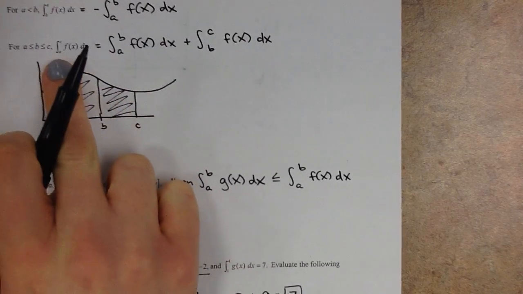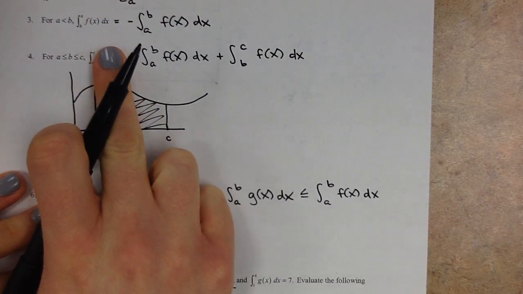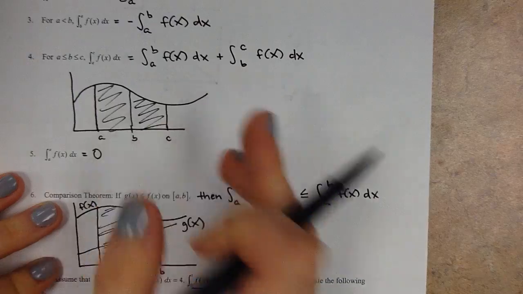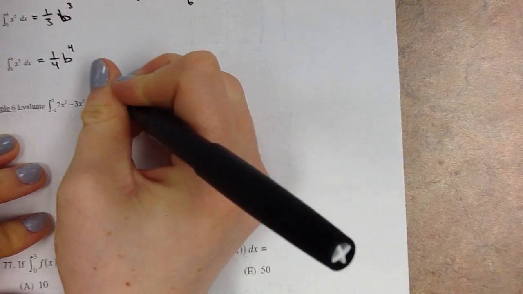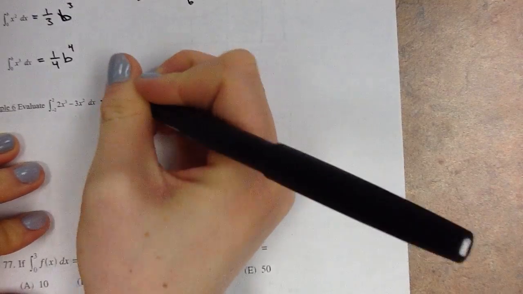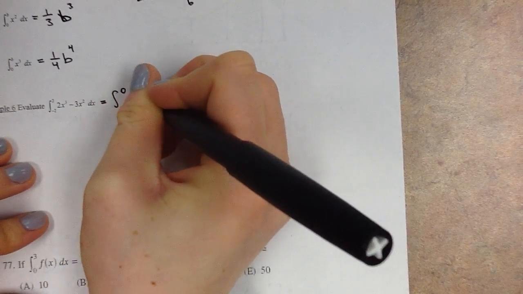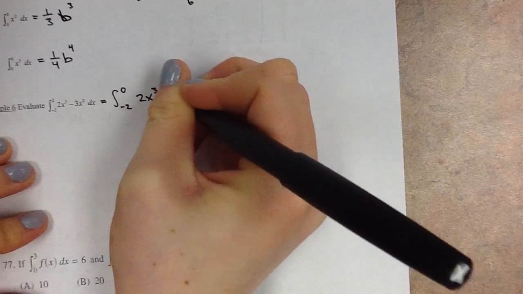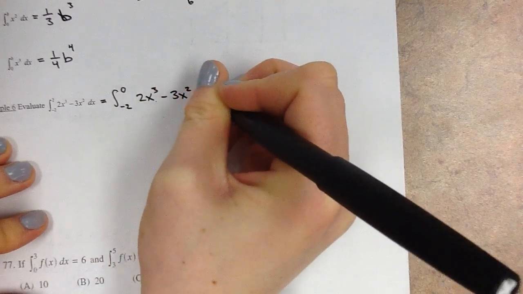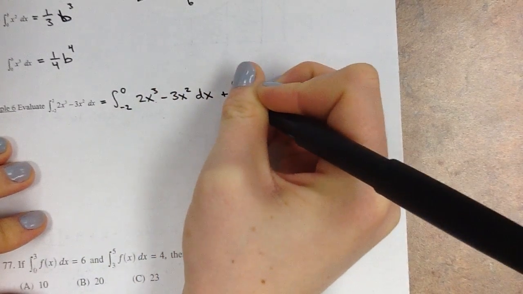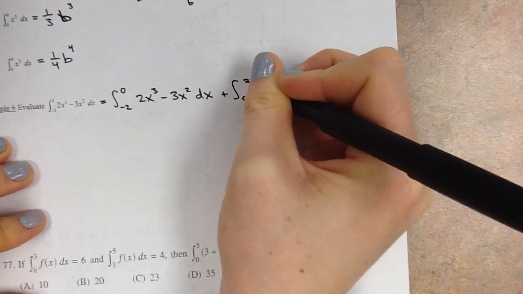So if we look back at this property right here, instead of trying to go from -2 to +2, I can split it up. And I'm going to use 0 as kind of that middle ground. Okay, so I'm going to split it up into 2 pieces. I'm going to go from -2 to 0 of this function right here. And then plus, I'll pick up at 0 and go to 2.